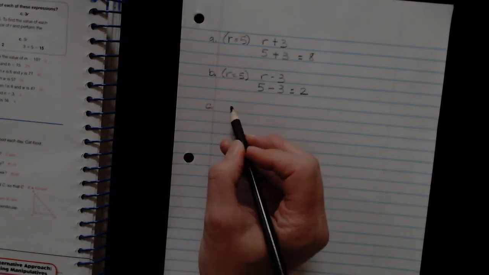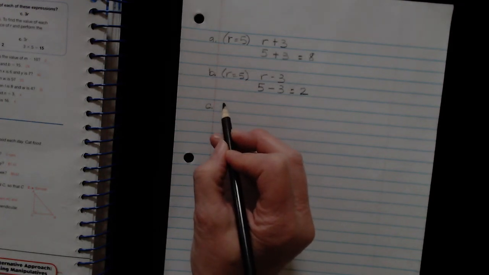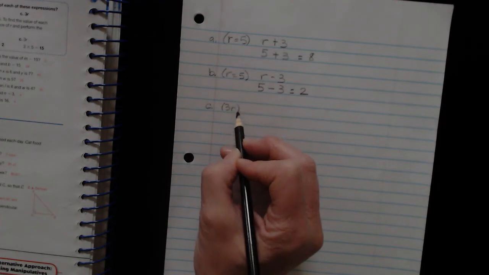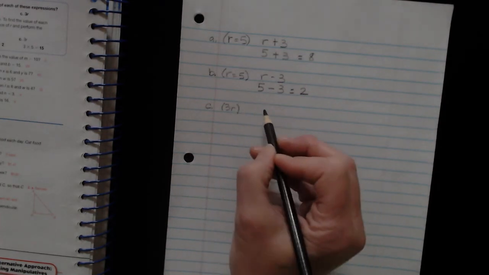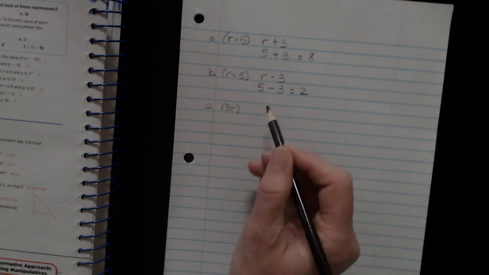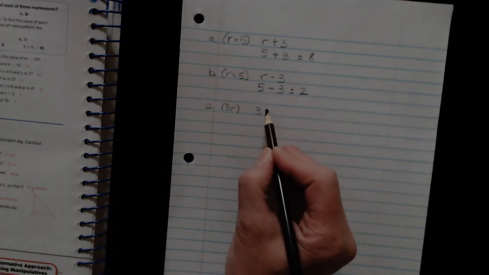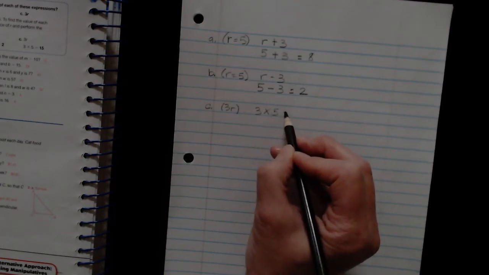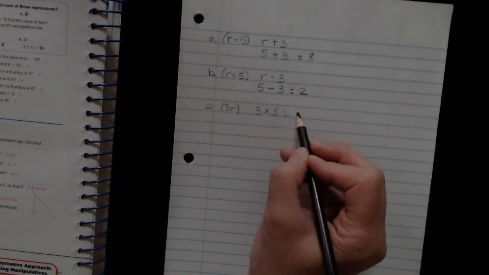Let's try one more. C. This time it says 3r. Now be careful with that. This means 3 times 5. So when you are writing that, you actually want to write 3 times 5. What does that equal? 15.